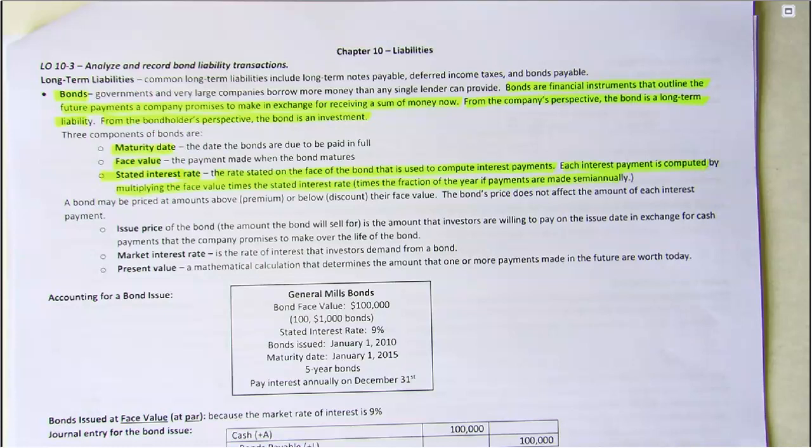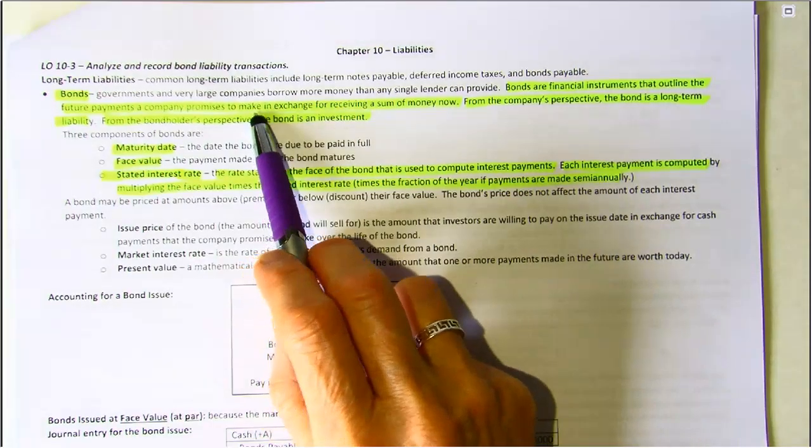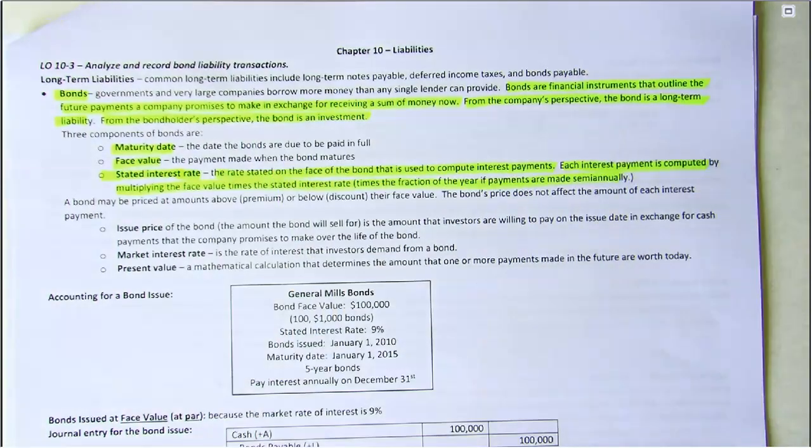It says here governments and very large companies sometimes need to borrow more money than any single lender can provide. And remember, you've got options when you need money. You could sell stock, which is considered equity financing, and you could sell bonds. That's considered debt financing because you're taking on debt. You're borrowing the money. That's something that you would do if you could not get the money all from one source.